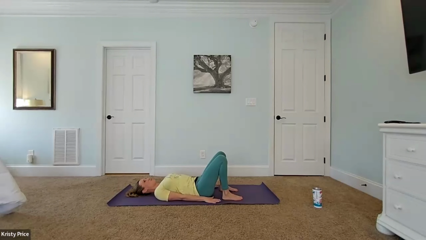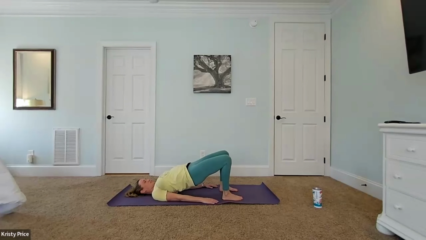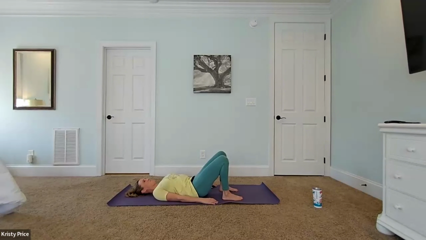So shoulders press, arms press, feet press, everything at the torso gets light. And you press so much that you start to lift the hips up. Again, perhaps you stay a breath or two. And when you're ready, you roll it all the way back down.